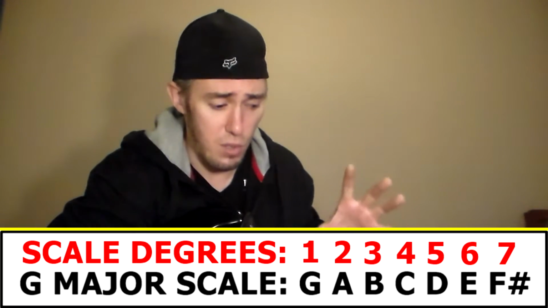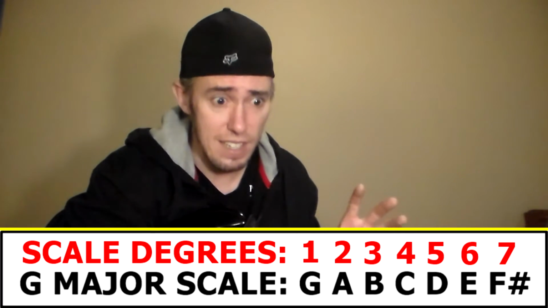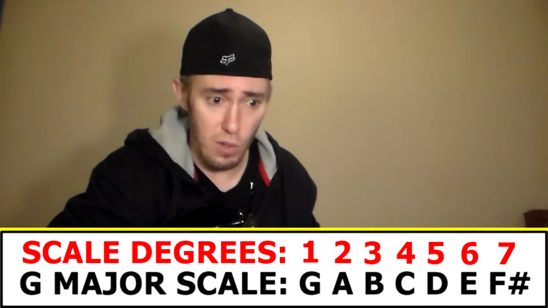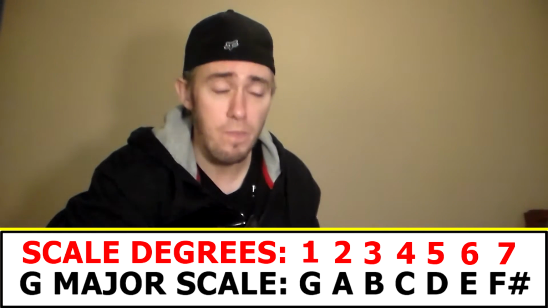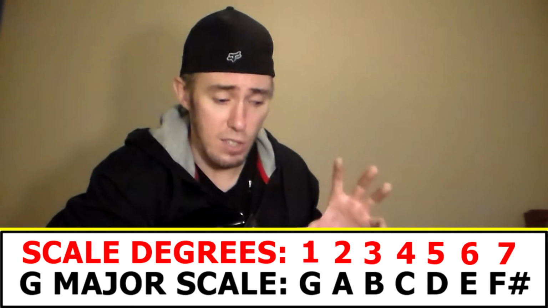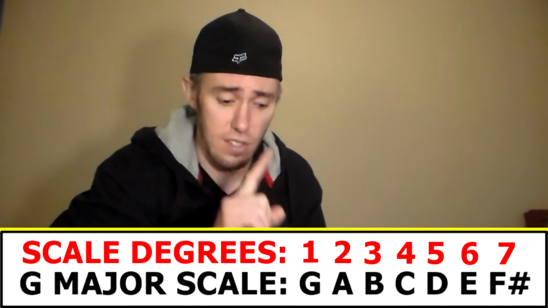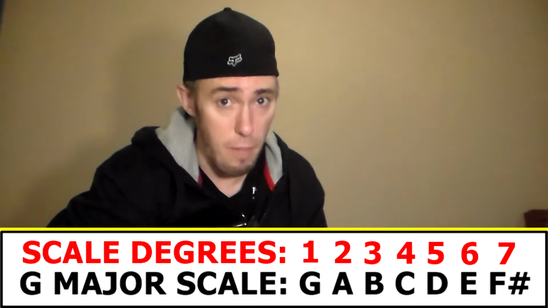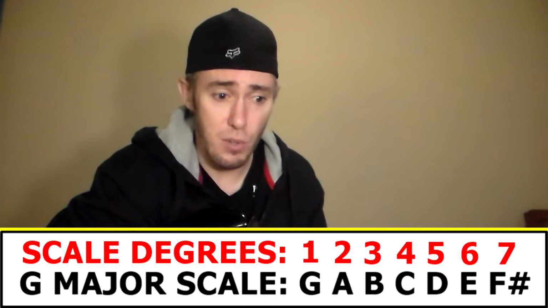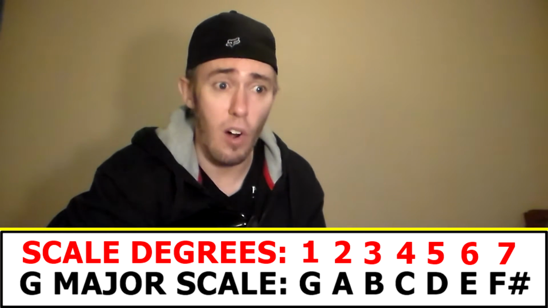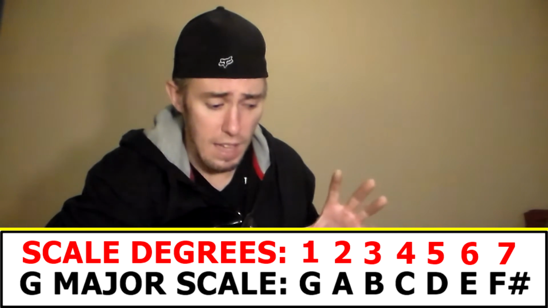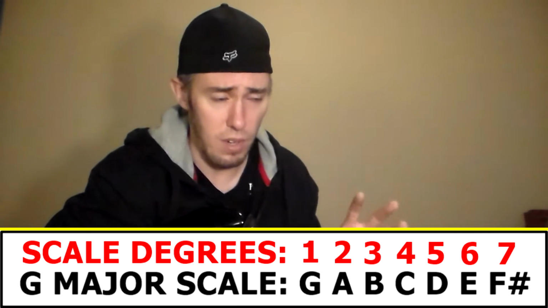Now, in order to remain completely diatonic to the key, diatonic means that all the notes are contained within the scale, the way that these chords are created is your 1, 4, and 5 chords are always going to be major, and your 2, 3, and 6 chords are always going to be minor. And then you typically don't use your 7 chord.